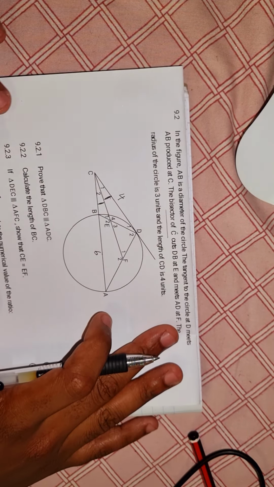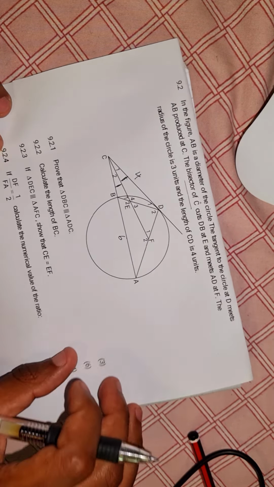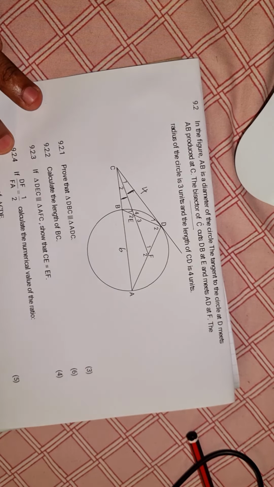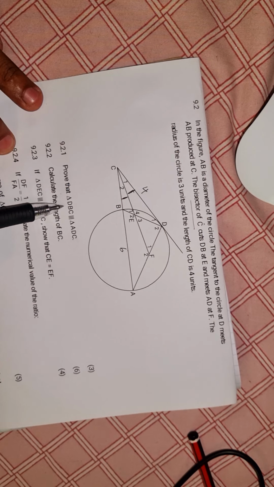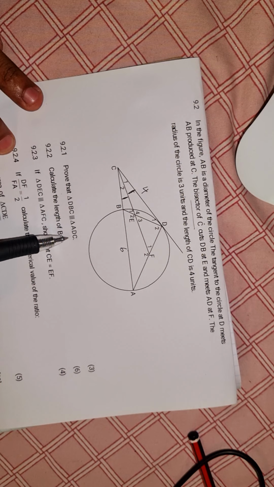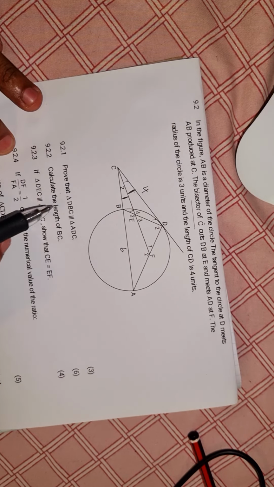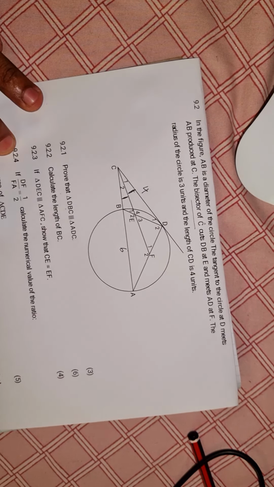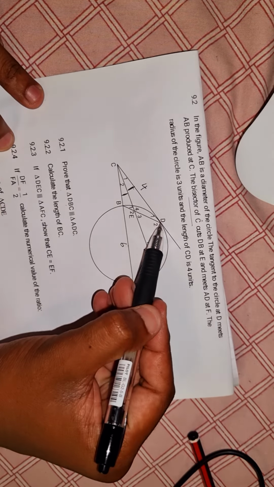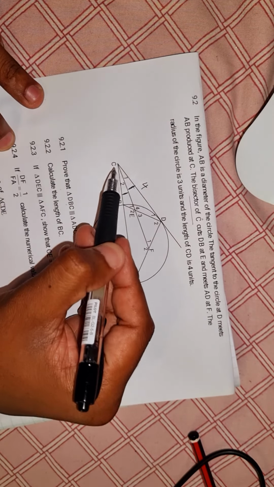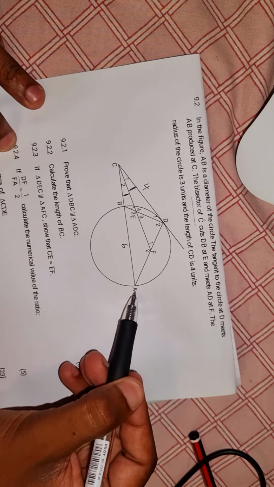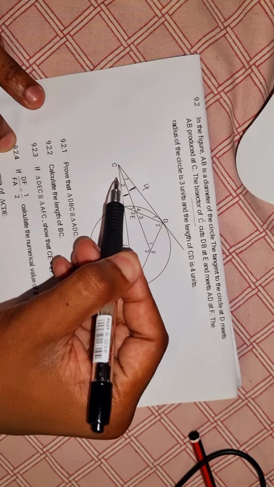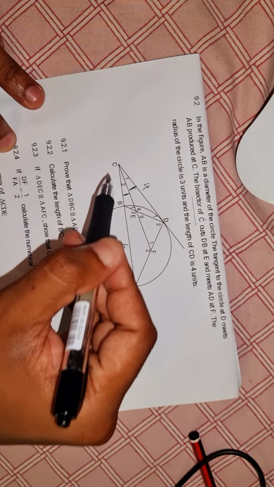Now let us start to solve question number 1, which is 9.2.1. Now 9.2.1, they say to us, prove that triangle DBC is similar to triangle ADC. You go to a diagram, you want those triangles that they are talking about, triangle DBC. This is D, this is B, and this is C, right? And then triangle ADC, this is A, this is D, and this is C, meaning it's a bigger triangle.